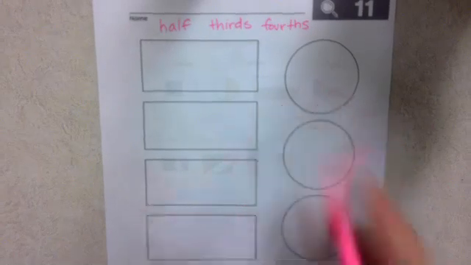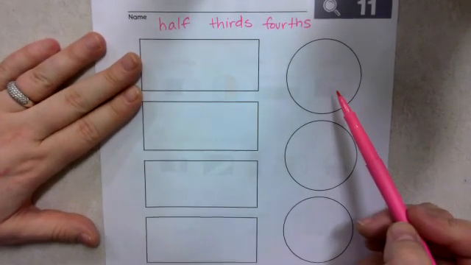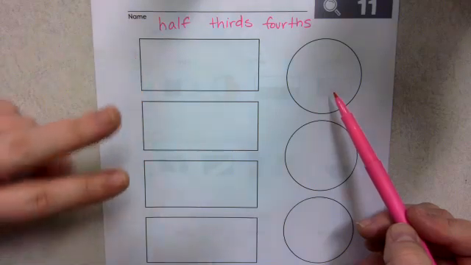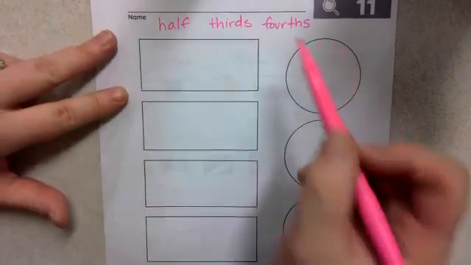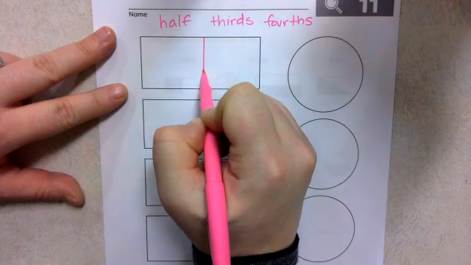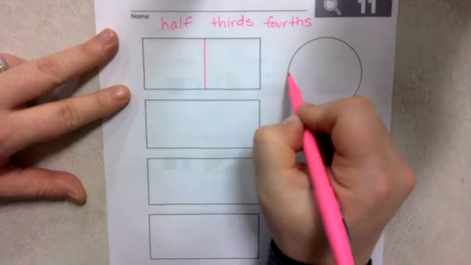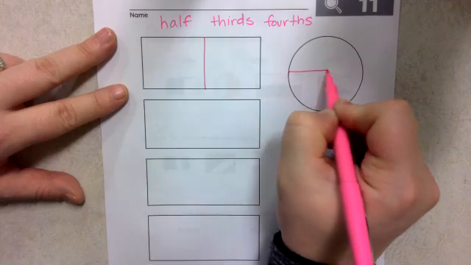You can start by splitting a rectangle and a circle into halves to review and remind them halves means two equal parts of one whole. So if I split this rectangle in half, I could split it in half vertically this way. They might want to do horizontal or diagonal.